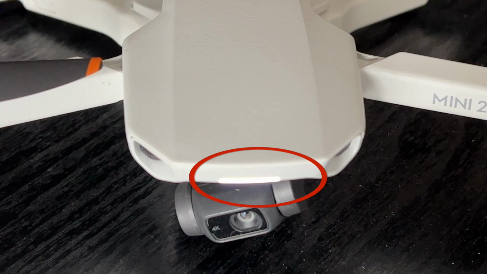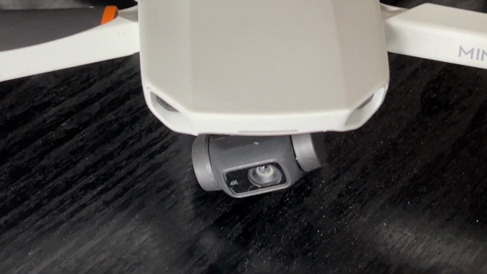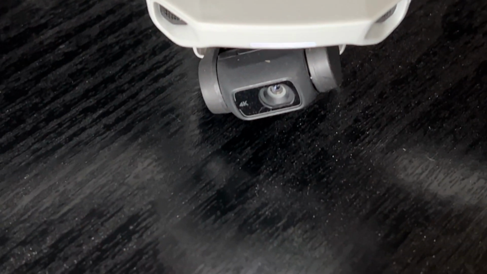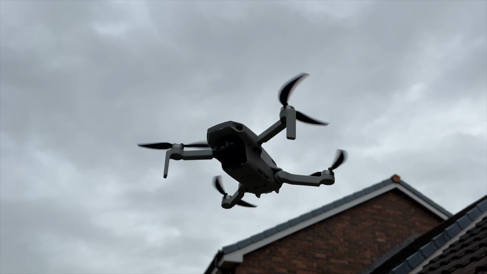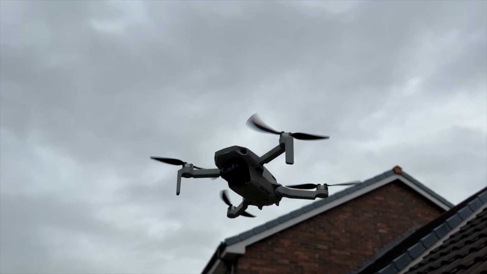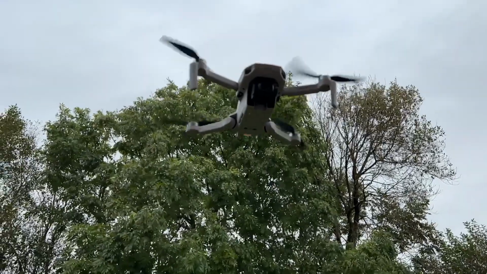Now, I just want to address that the front LED is working absolutely fine on iOS. I'm not sure why it was mentioned that it's not working, but it's working fine, as you can see here, and also when it's in the air. I'm recording this so you can see it's flashing really rapidly, but this is because I'm recording it through my phone. But no problems whatsoever with the front LED light.